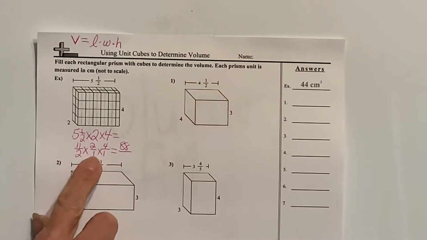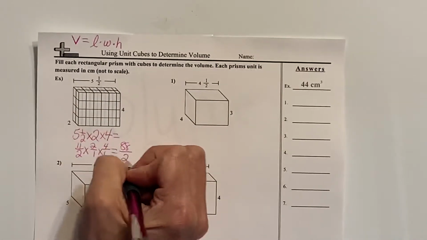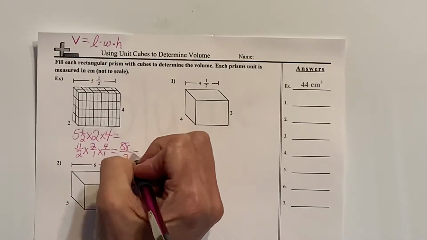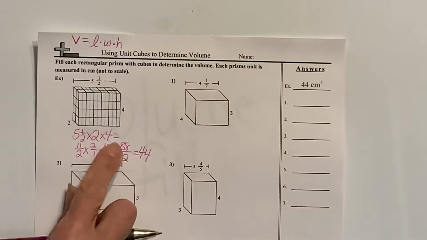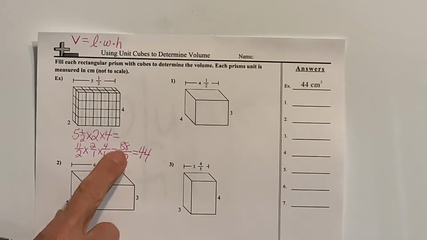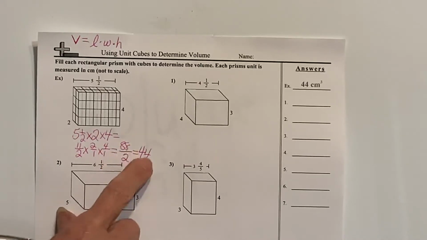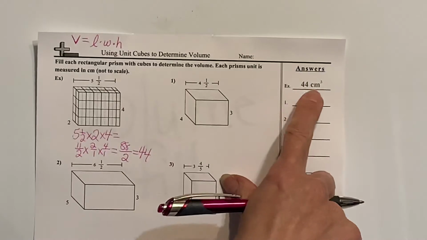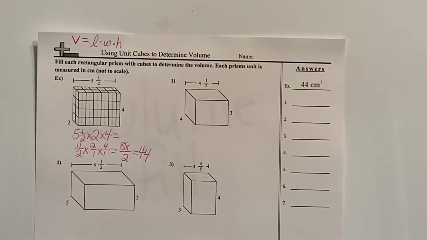And I have 2 times 1 times 1, which is 2. If I take 88 and cut it in half, that would be 44. 88 divided by 2, cutting that in half. 8 divided by 2 is 4. That's where we get the 44. And remember, it's 44 centimeters cubed.